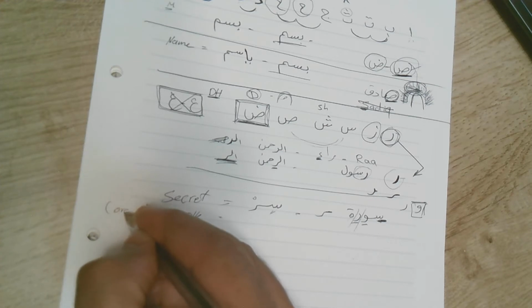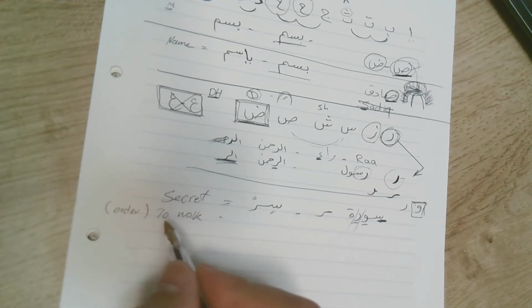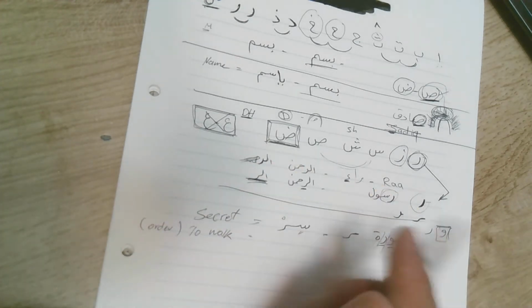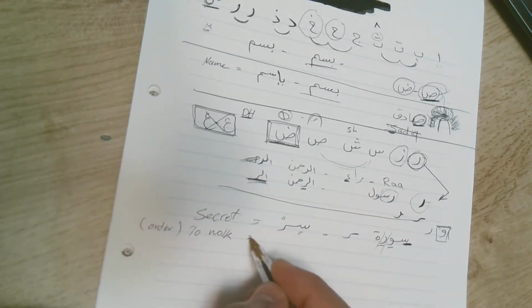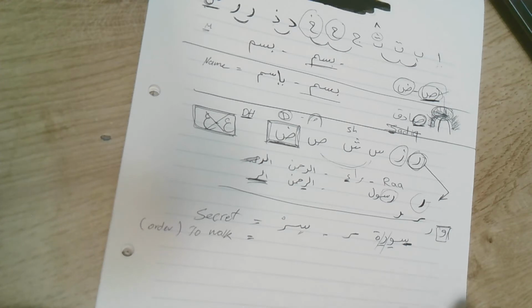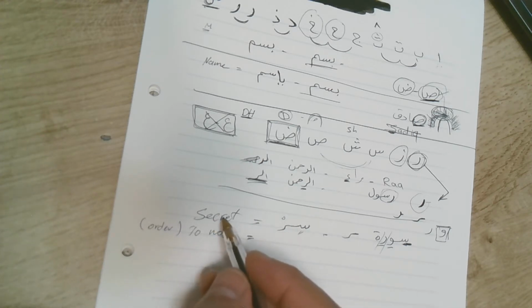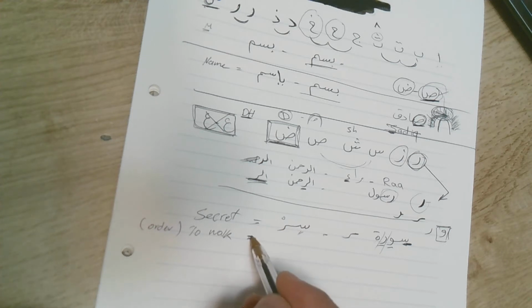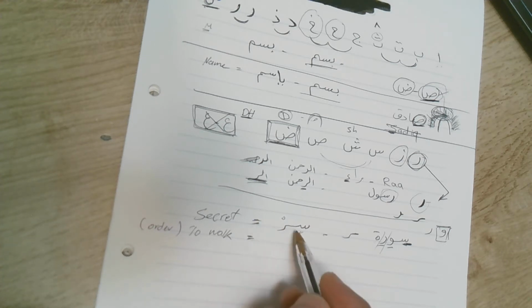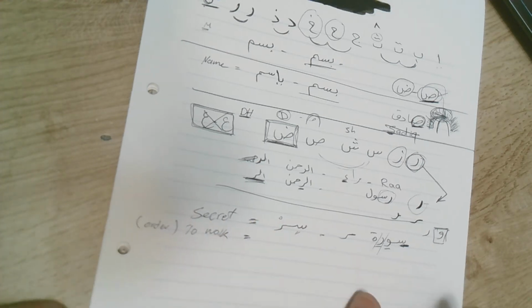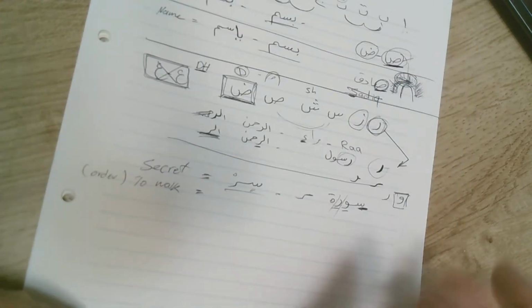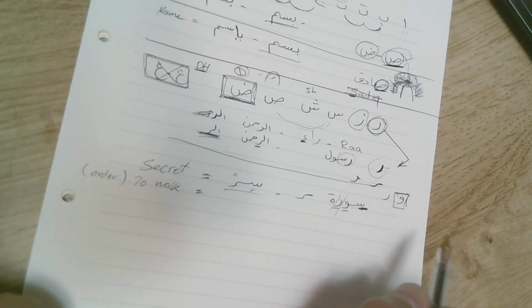Order, or the shape of the verb. Walk, I'll tell you walk. Just sir, or secret. I'll tell you sir. I'll tell you a sir. Yeah? All clear for ra now.